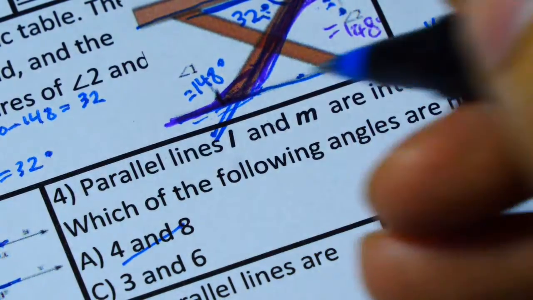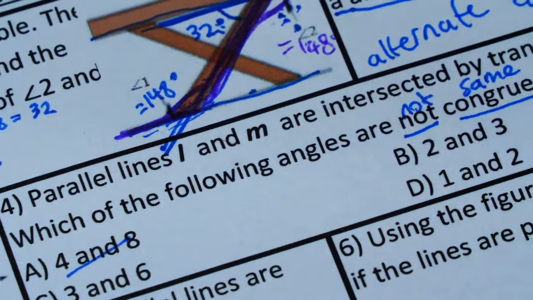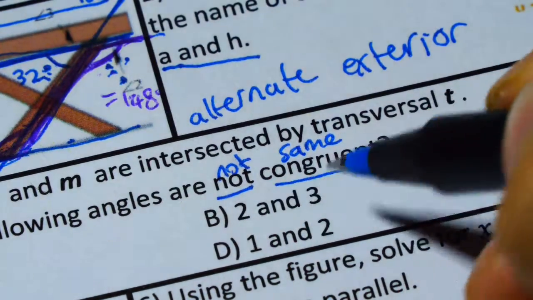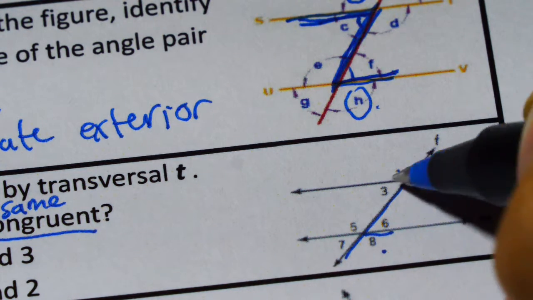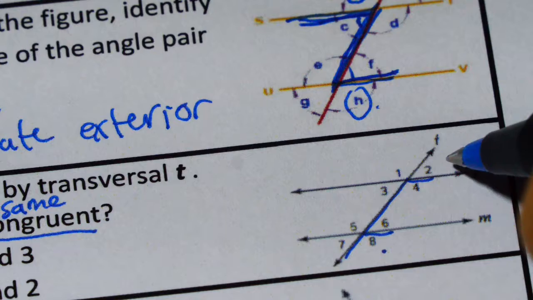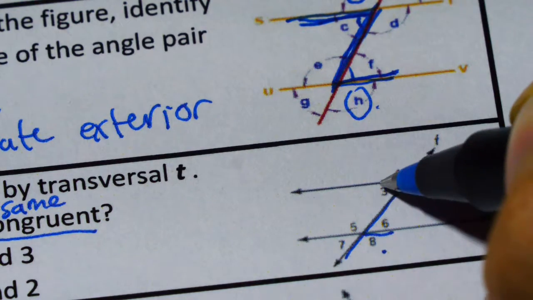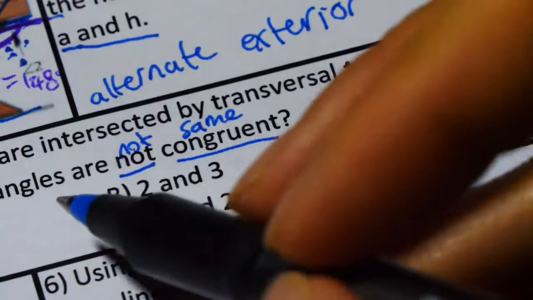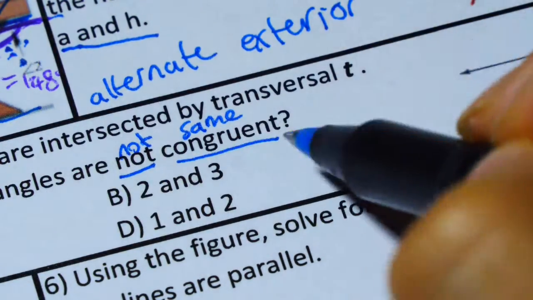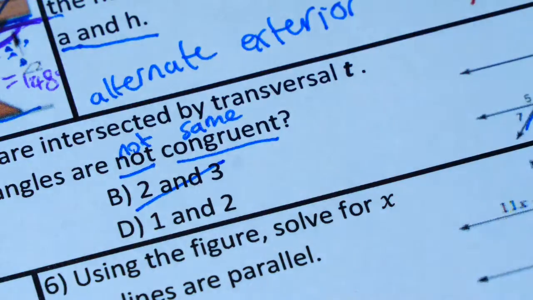These are congruent. Okay. 2 and 3. Let's look at 2 and 3. 2 and 3, they are opposite. They are vertical. Okay, so 2 and 3 are the same. They are congruent. It's asking which ones are not congruent, not the same. So this is not correct.